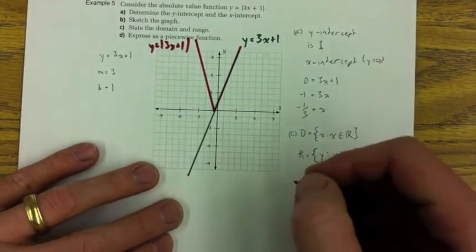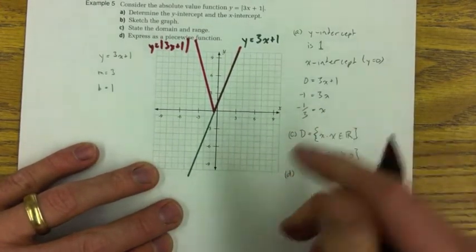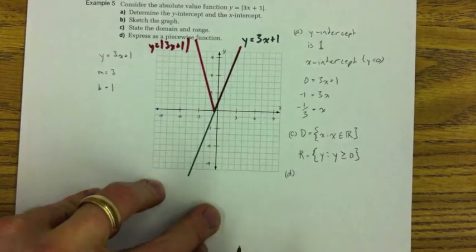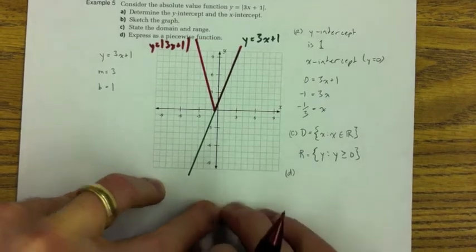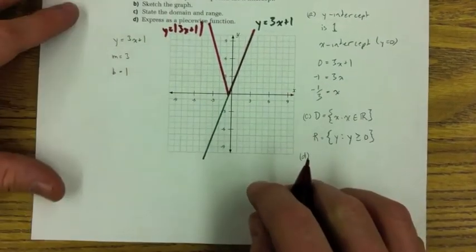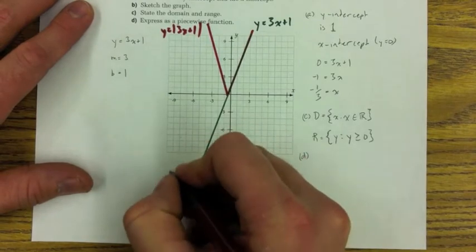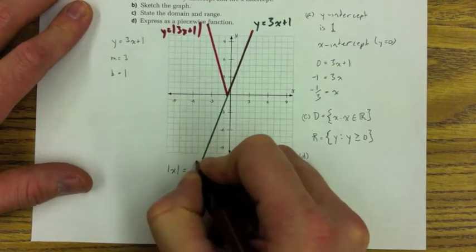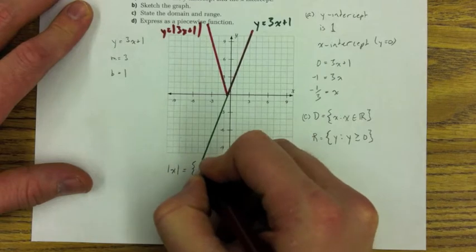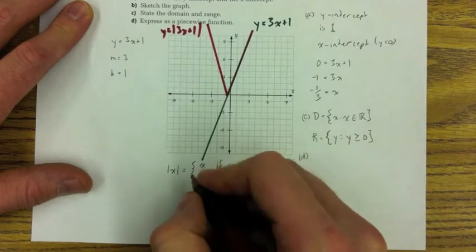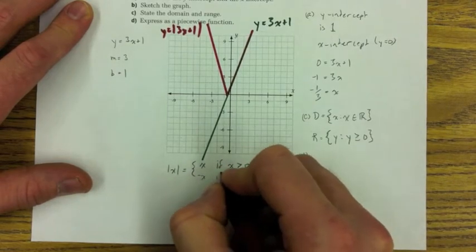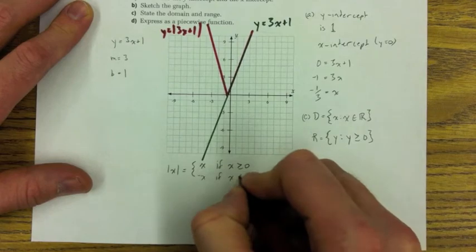And the last part of this question says express as a piecewise function. This is where the algebraic definition of the absolute value of a number becomes important. Right? You might remember from last lesson that the absolute value of x is equal to x if x is positive, and negative x if x is negative.